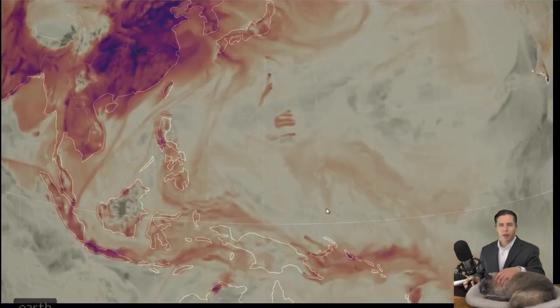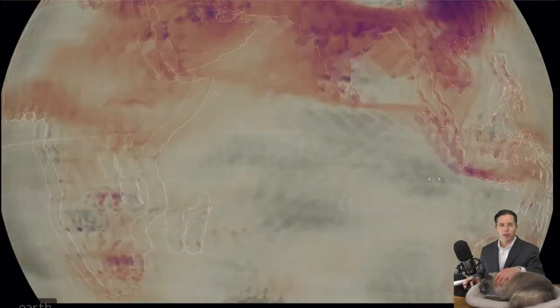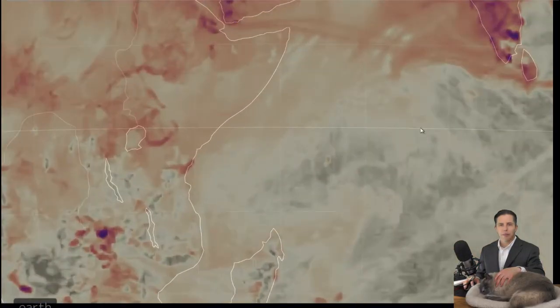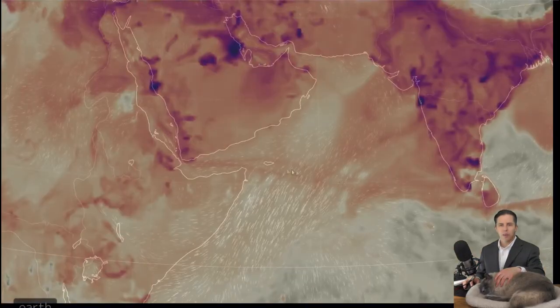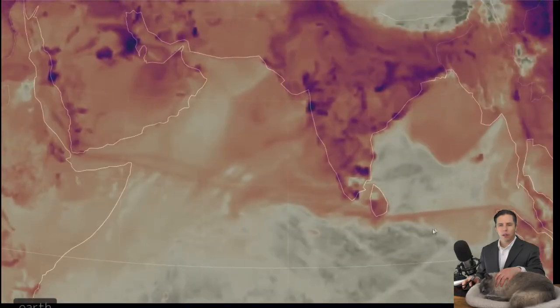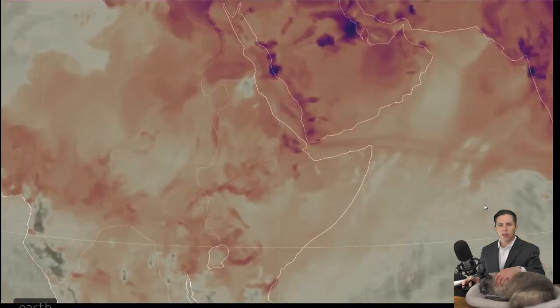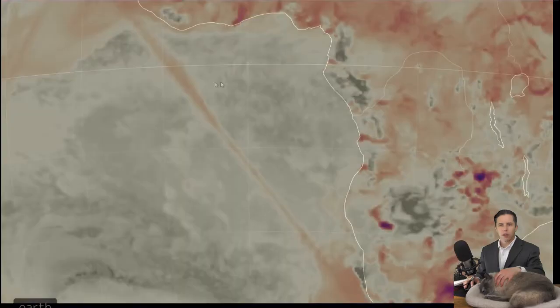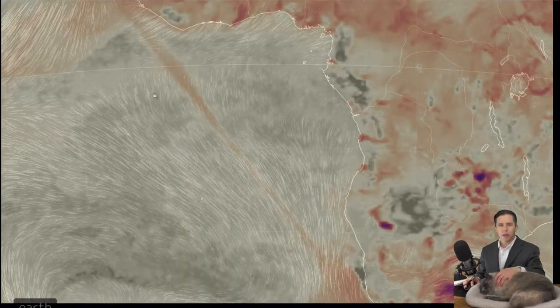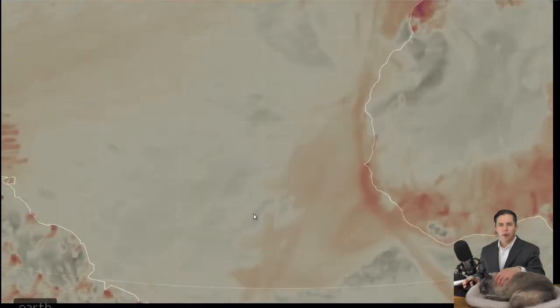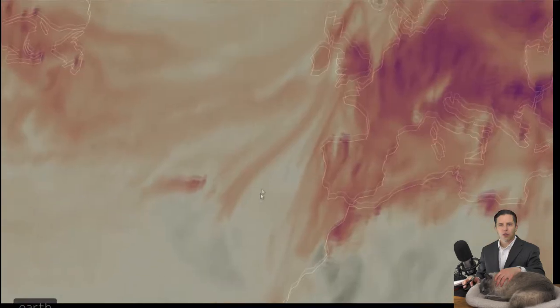Also, you might notice, let's see if we can find it. Here's some. See these stripes? Like that stripe right there that goes across the ocean. Here's another one. That stripe. Do you know why there might be stripes of sulfur out in the ocean?